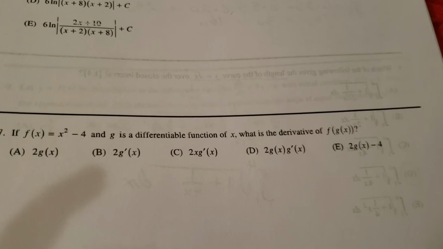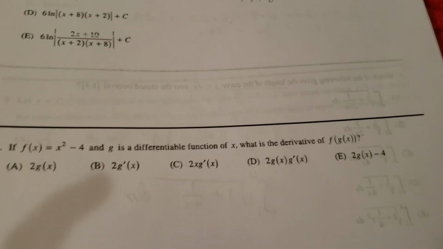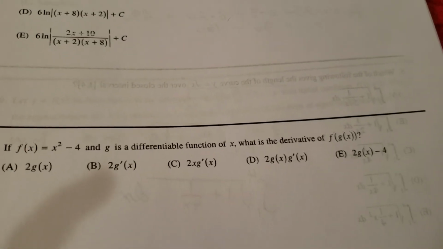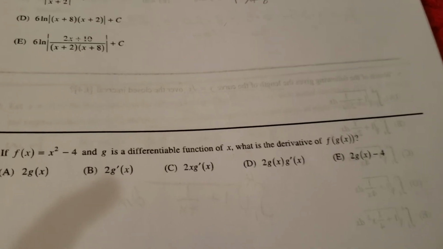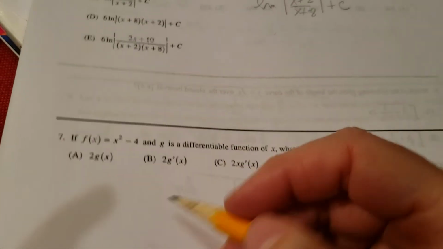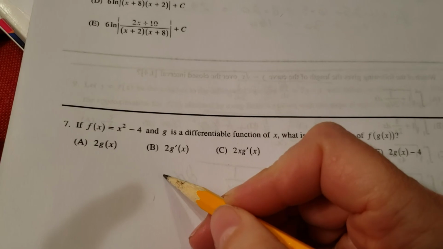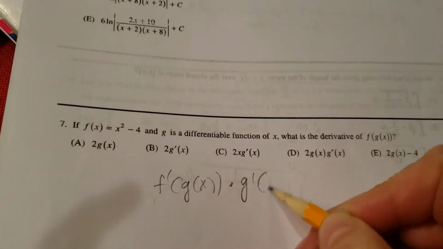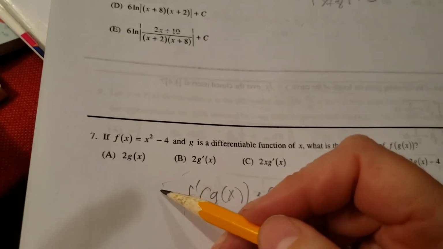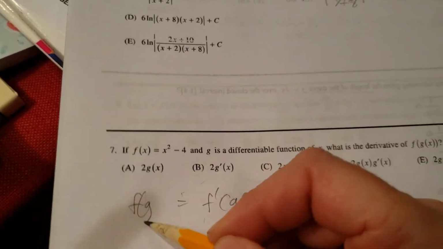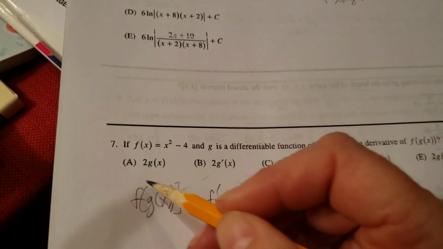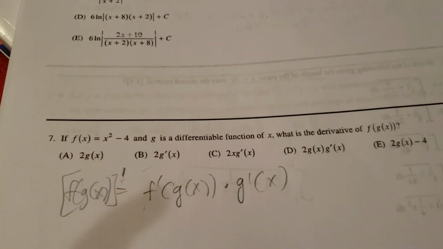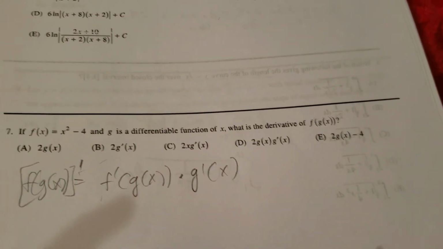All right, number 7. Oh, seriously, can it get any more simple? All right, so the derivative of a composition, use the chain rule. So f prime of g of x times g prime of x. This is the derivative of f of g of x. Okay, that's just by definition.